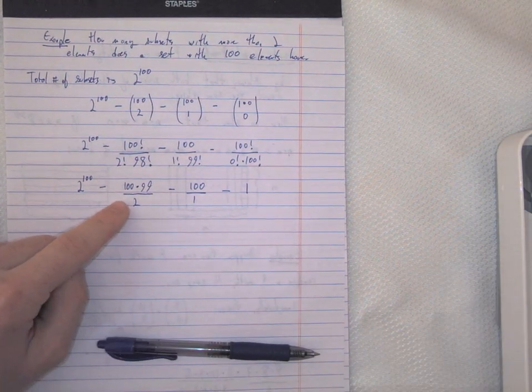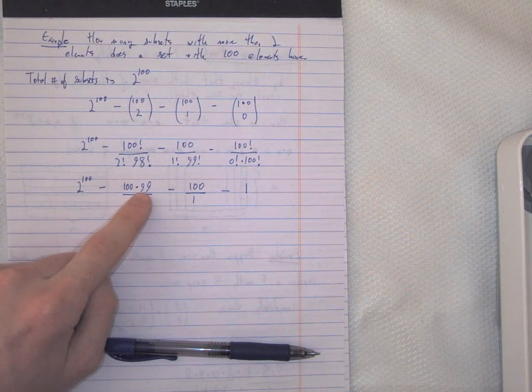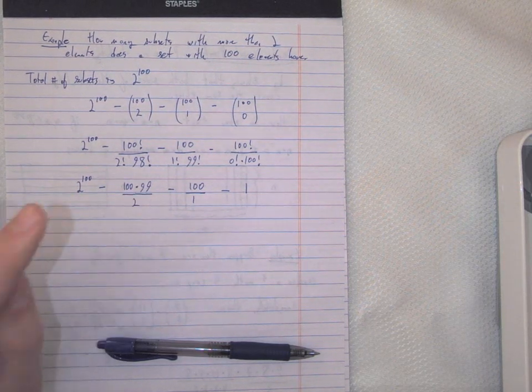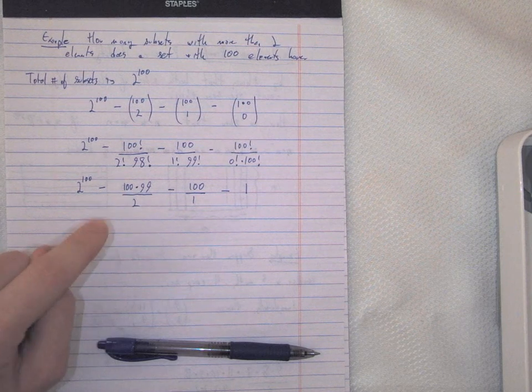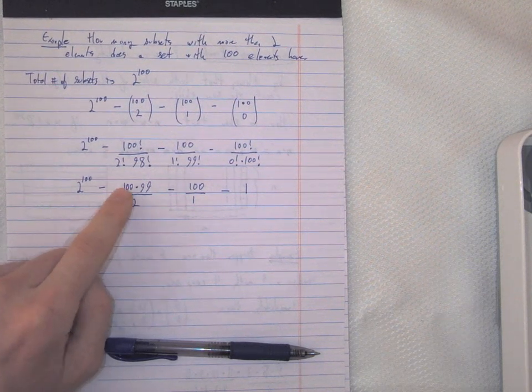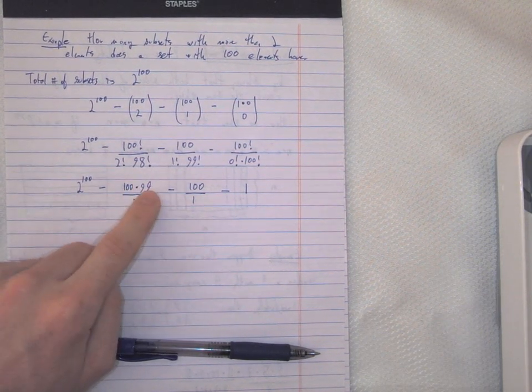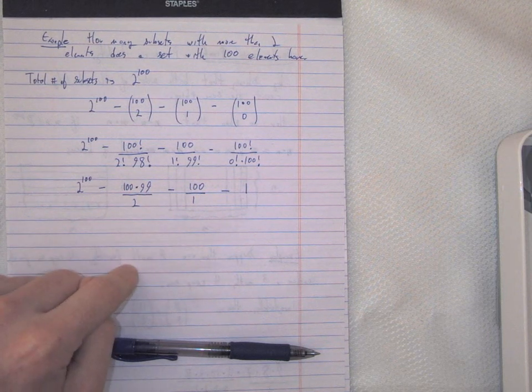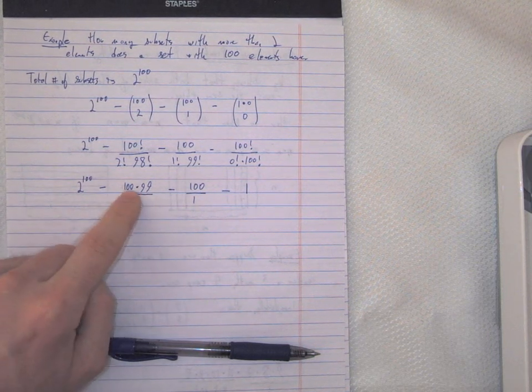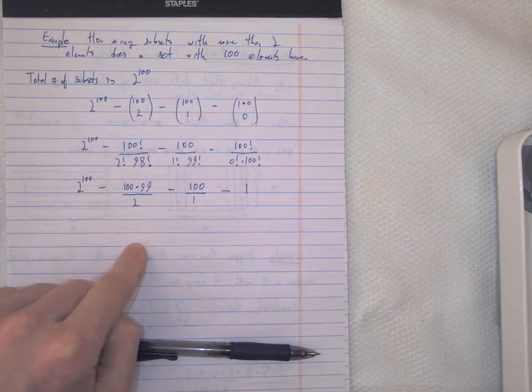Lastly, there are 100 times 99 ways of picking an ordered subset, right? For the first element, I pick element A. For the second element, I pick element B. So there are 100 times 99 ways of getting an ordered subset.